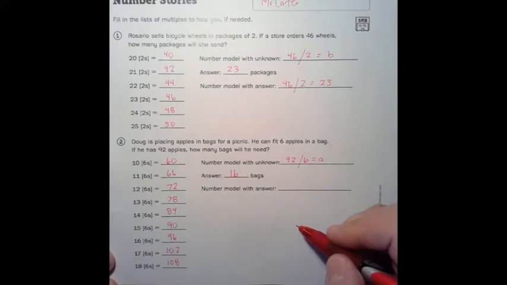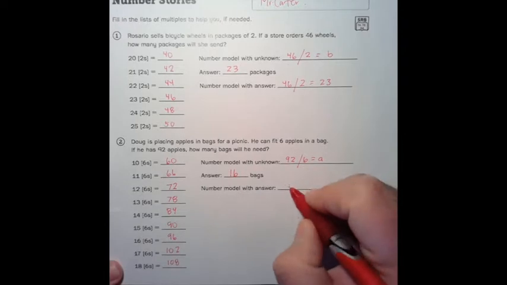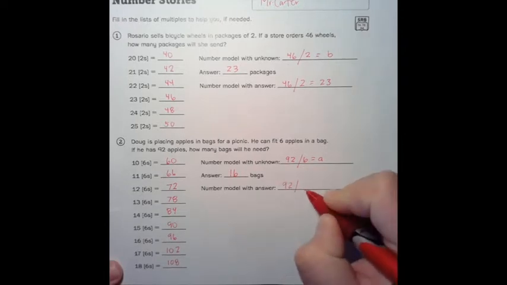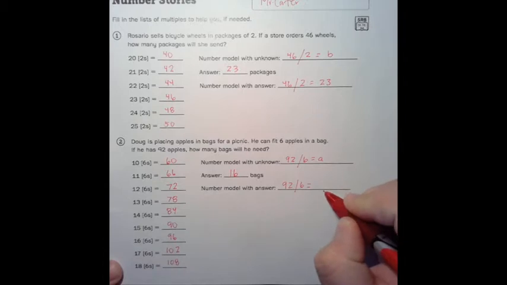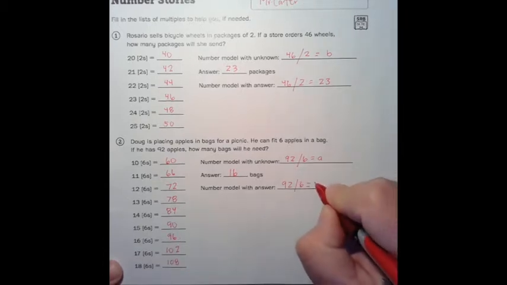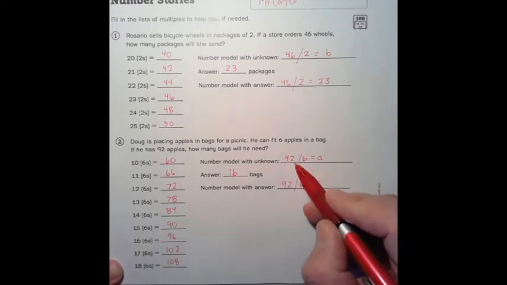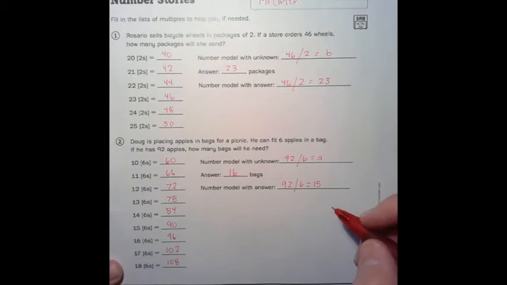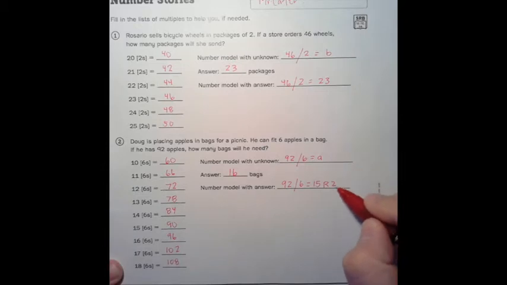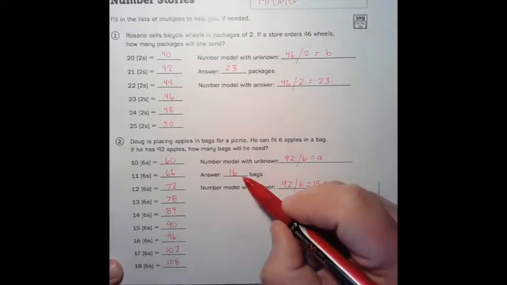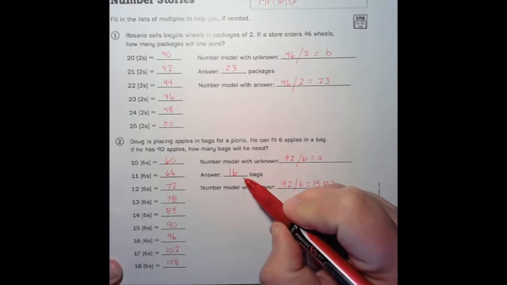And we'll talk about why that is 16 and not 15. Because 92 divided by 6 equals 15 actually, but we're going to have a remainder of 2 because 15 times 6 is 90. But we do have 92 apples. So we've got to put those 2 apples somewhere. So we've got 15 with a remainder of 2, but we've got to put these apples in another bag, which is why we need 16 bags to put all our apples in.